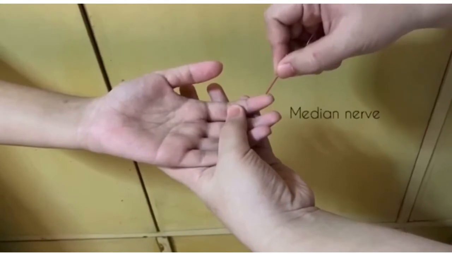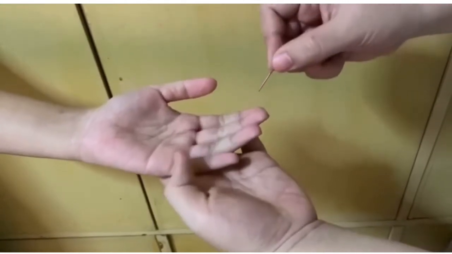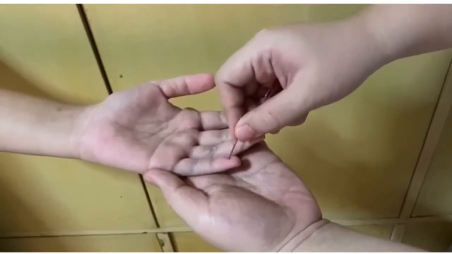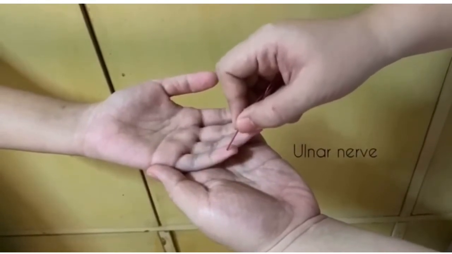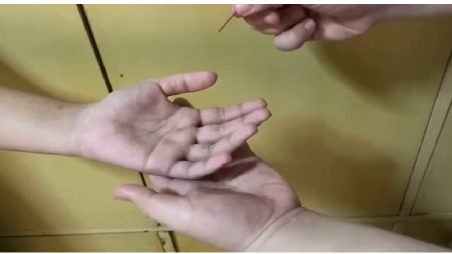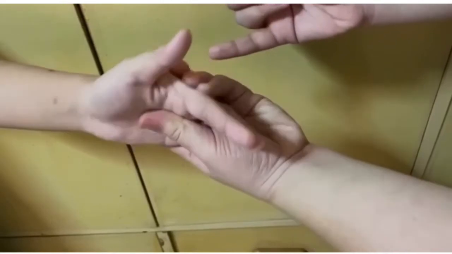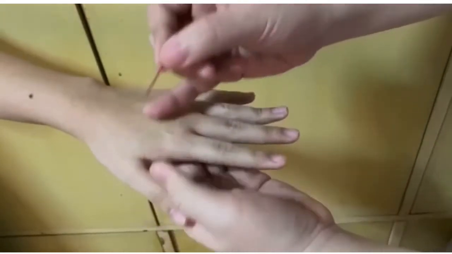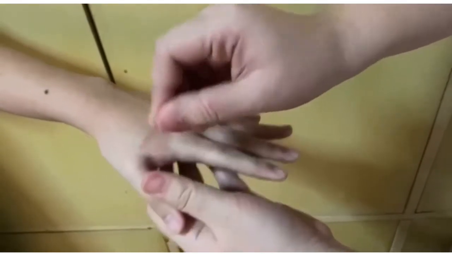For the median nerve, the stimulus is applied to the pulp of the index finger, then to the pulp of the fifth finger for the ulnar nerve. The stimulus is likewise applied to the dorsal web space of the thumb and the index finger for the radial nerve.